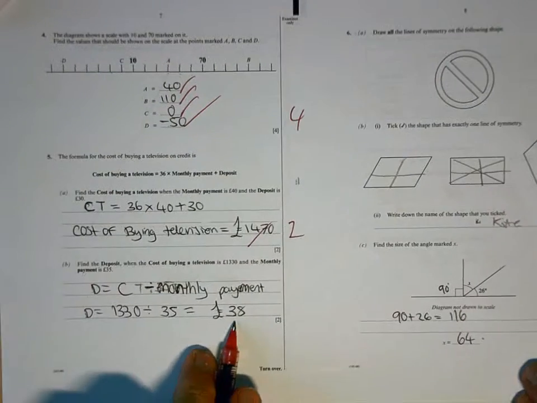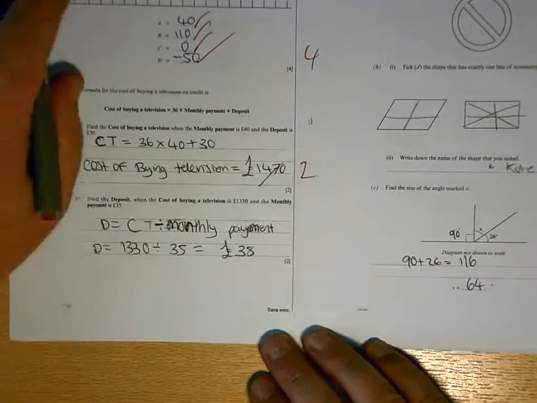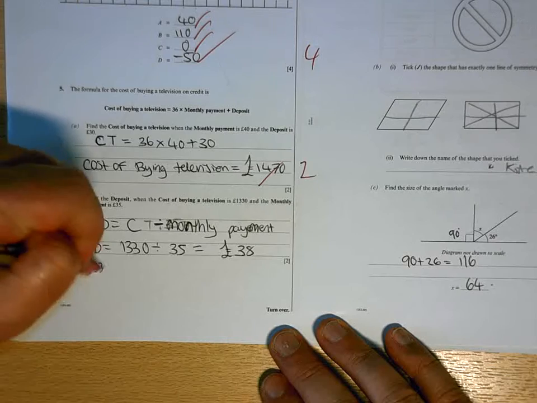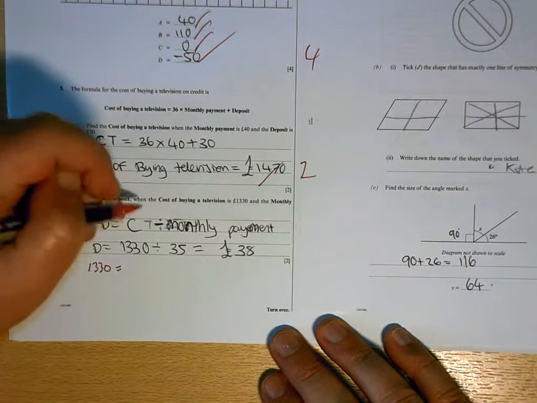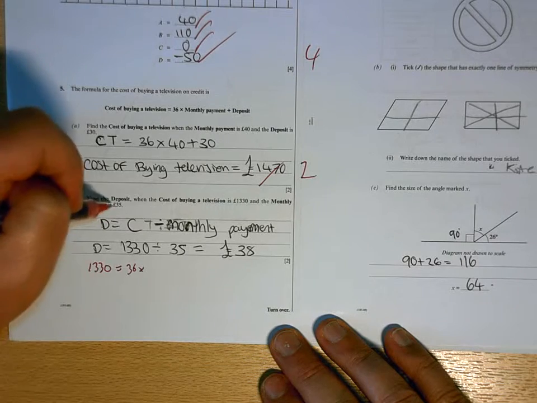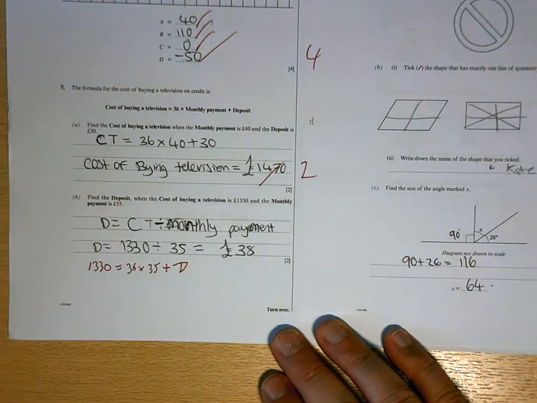This one is not right with you because you haven't used the formula. First of all, put the information into the formula. So the cost, you know, is 1330. That's going to equal 36 lots of 35 plus the deposit.